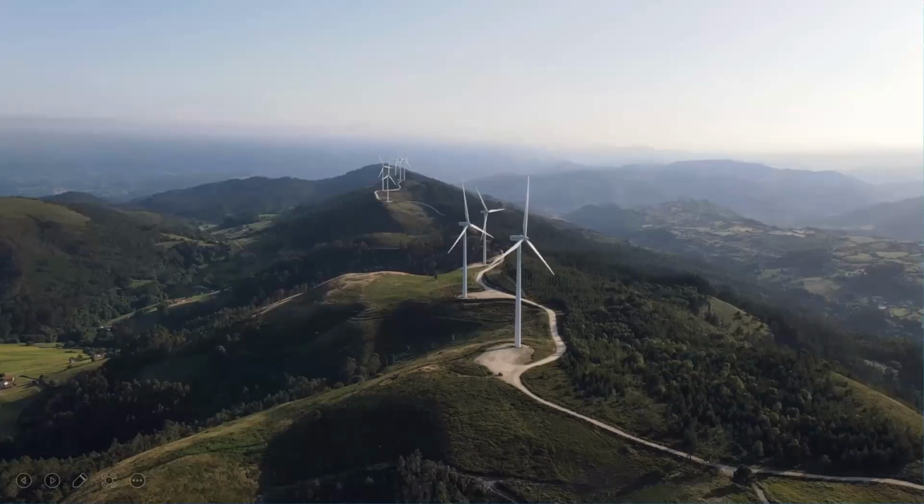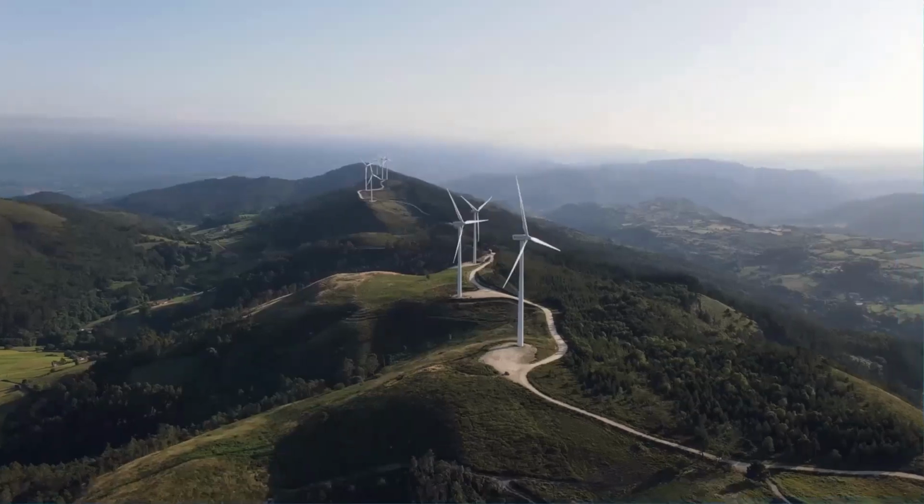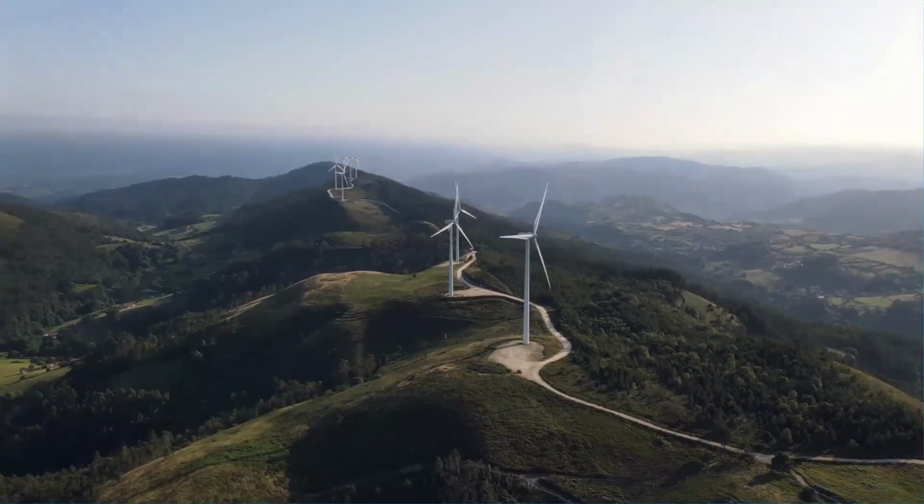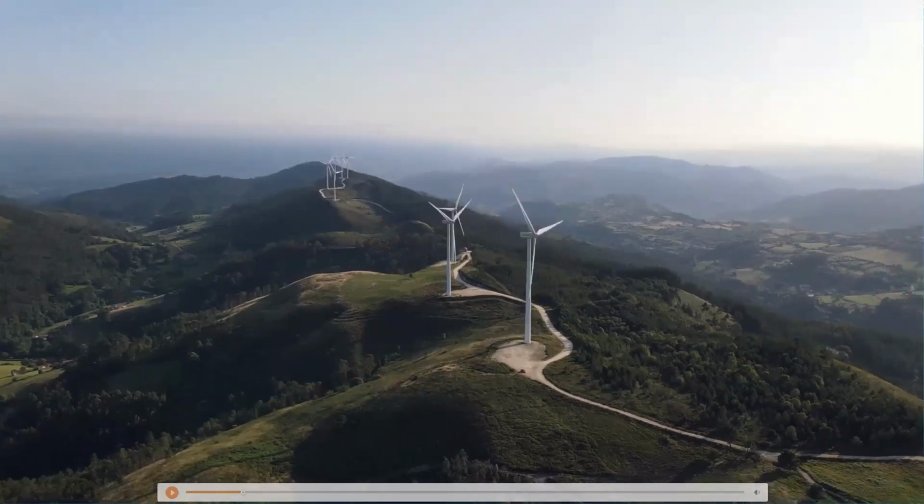A wind turbine is a rotating machine that converts energy from the wind into mechanical energy. Let me just start that again. Seems like the sound's being a little bit problematic. One moment. Let's try that again.